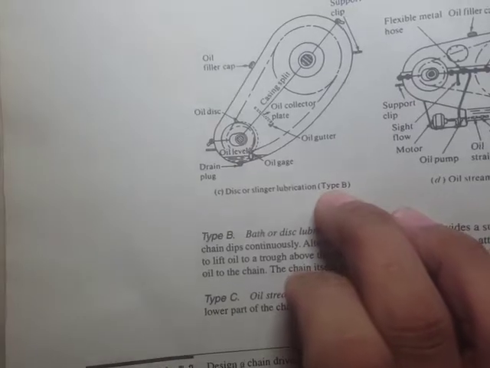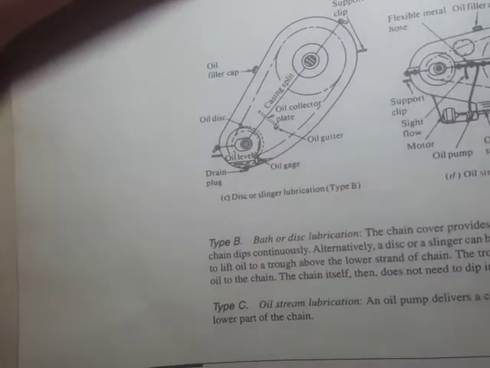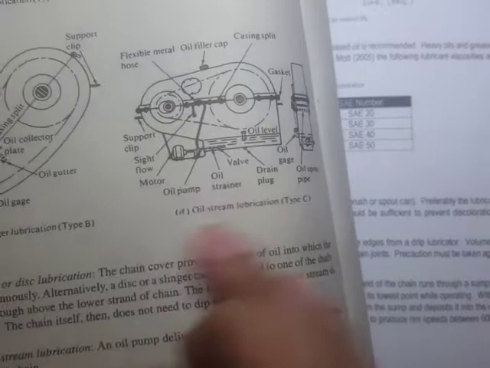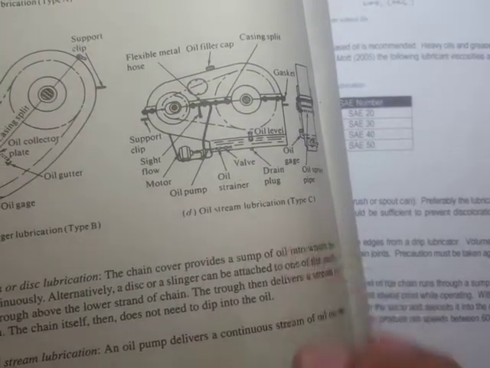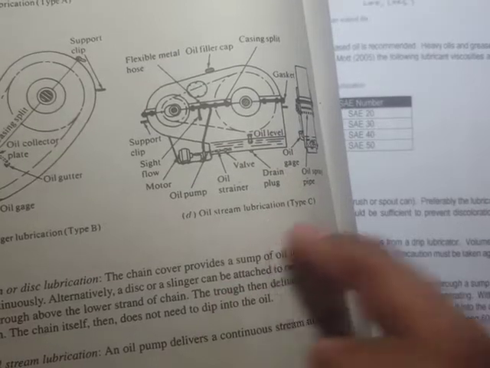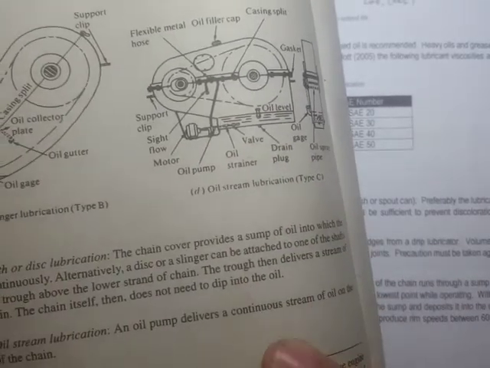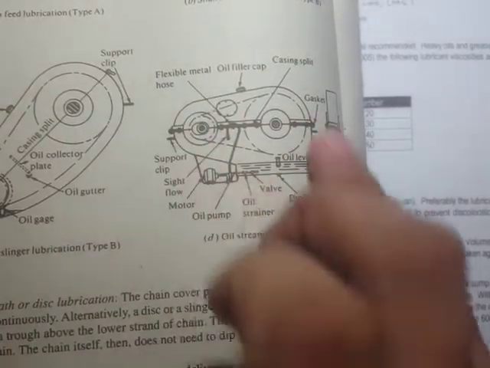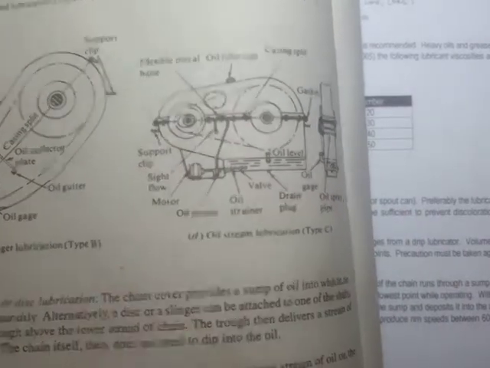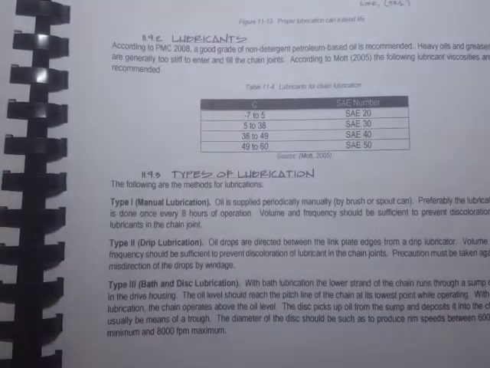Okay, and what else? The type C, or the last type of lubrication, is the oil stream lubrication, wherein it uses a pump to deliver a continuous stream of oil on the lower part of the chain. So it's a continuous lubrication. Okay, so that's all for the lubrication.